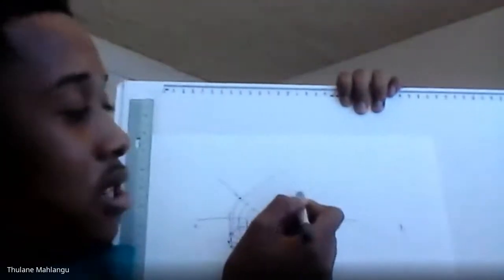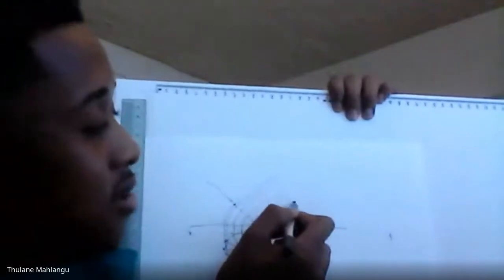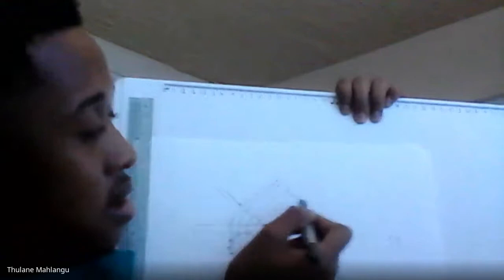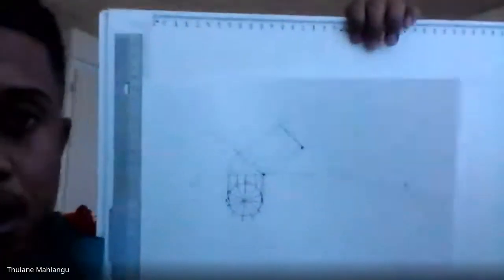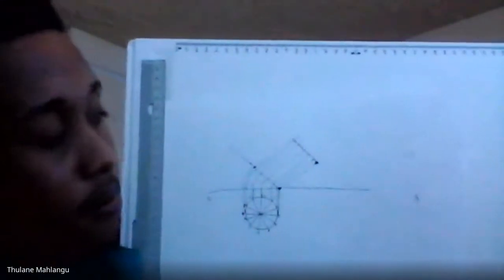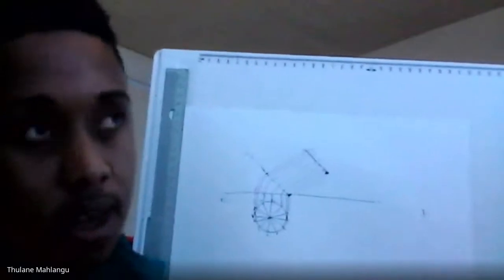And then you will scribe using your 45 degrees line. You'll put it there, and then you have a line at an angle. Like that. Now you have your cylinder. You are left with numbering the cylinder in the front view. You have your front view cylinder. You're just left with numbering.